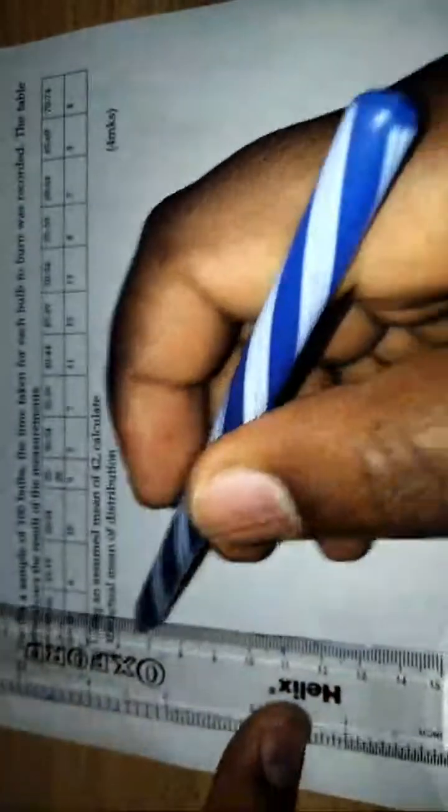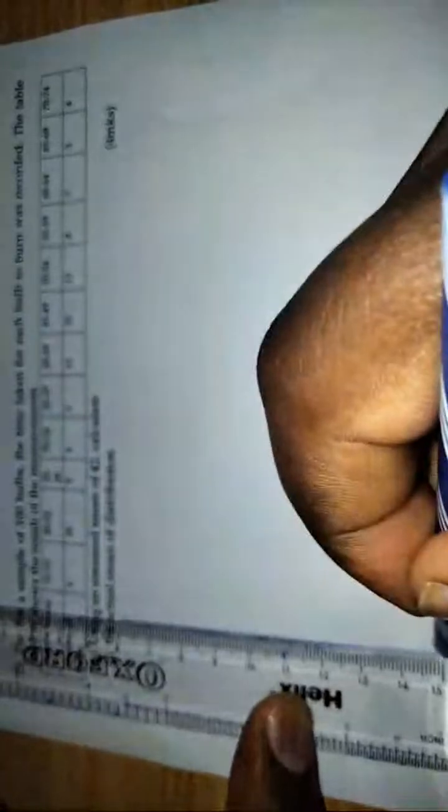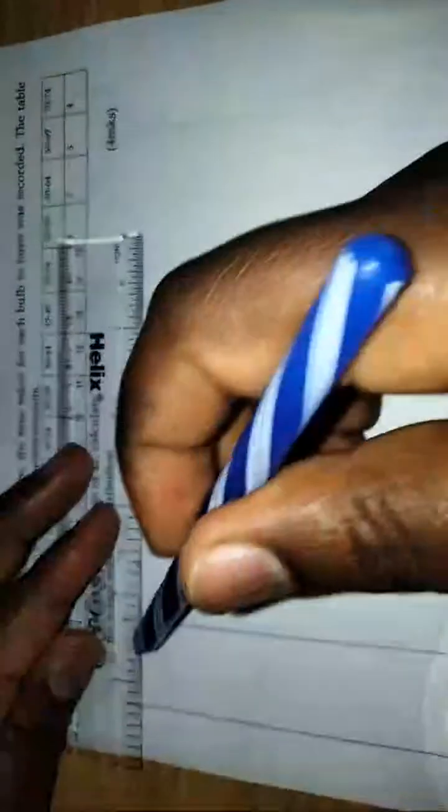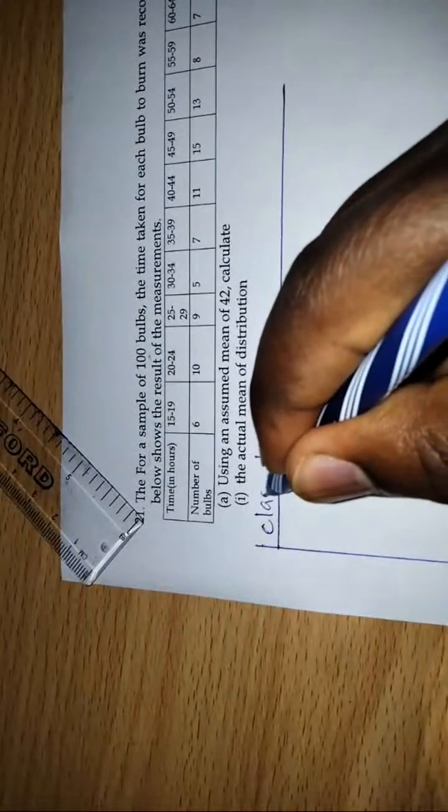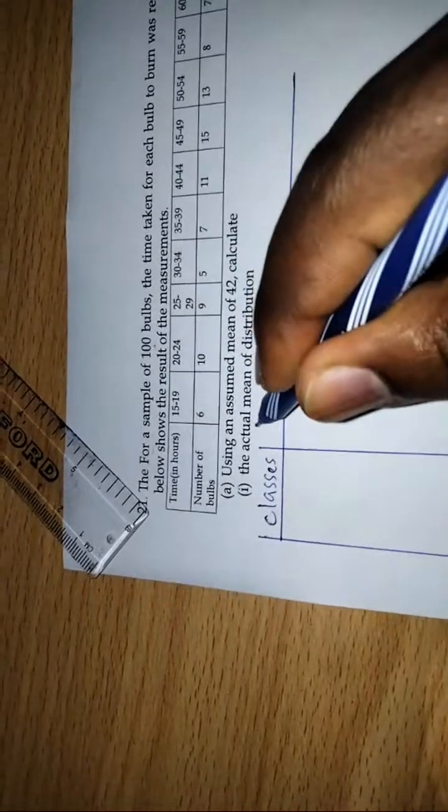I'm going to arrange it. I will change these rows into columns so that I may use the space available here to handle the data. Therefore, I'm going to have the time here in classes. This will be the time in classes. Then the frequencies for the different classes.